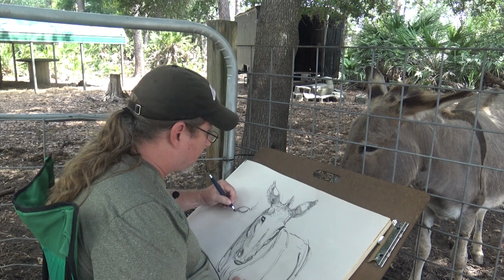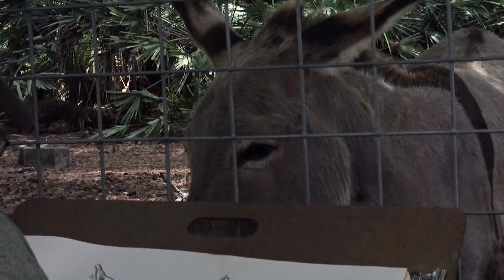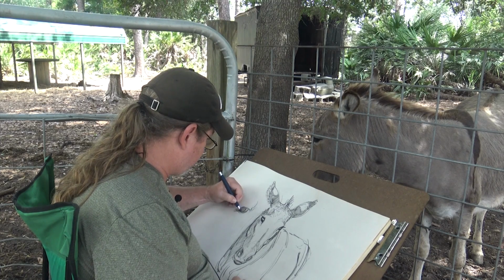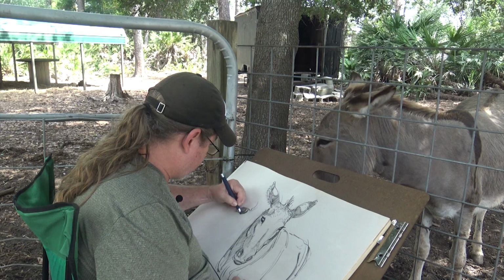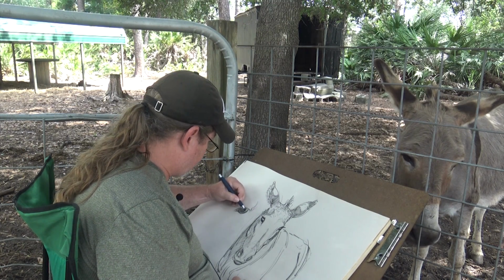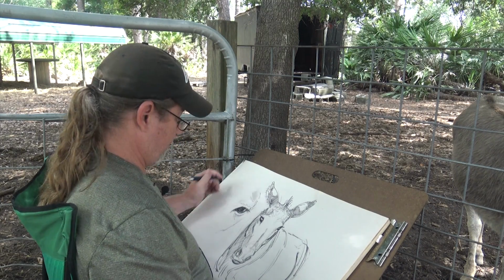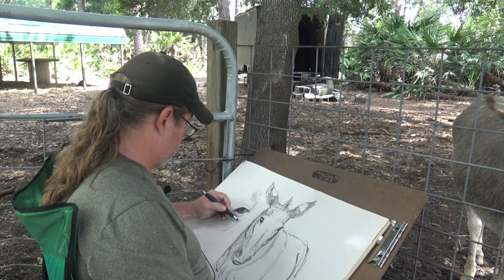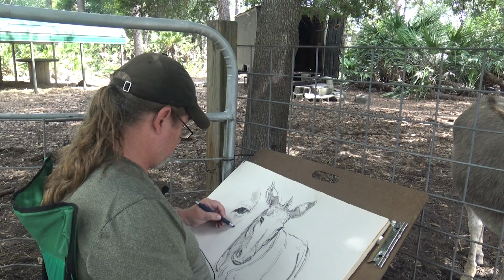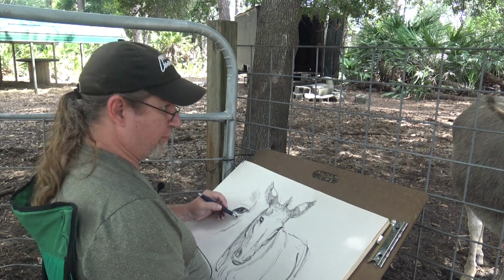So here I get a chance to really see the detail of this guy's eye and sketch it in. It's really great to be able to get up and close like this with these guys. We're gonna have to draw some goats here pretty soon.